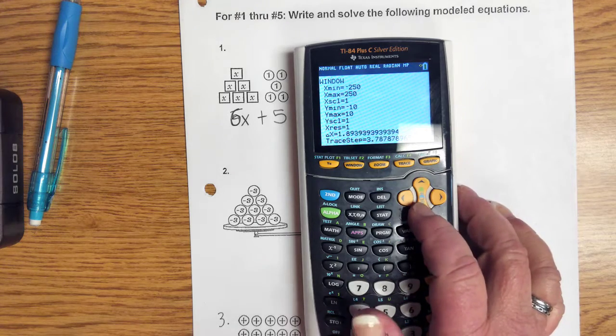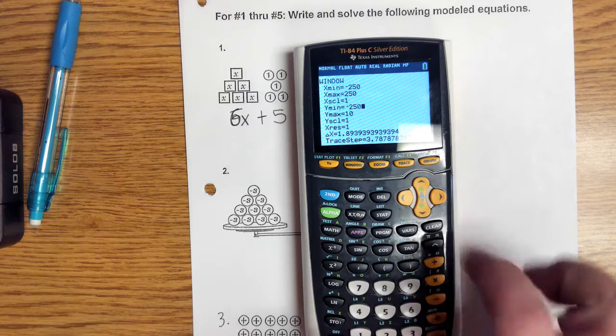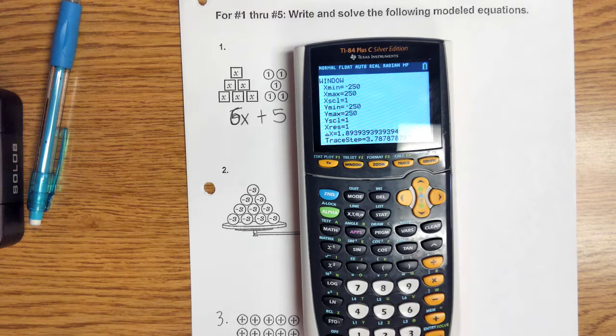Leave the 1. And then put negative 250, and then positive 250. I need a thumbs up for everybody who has their calculator looking like this.